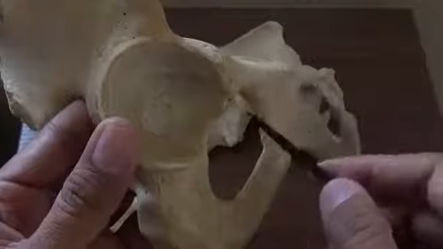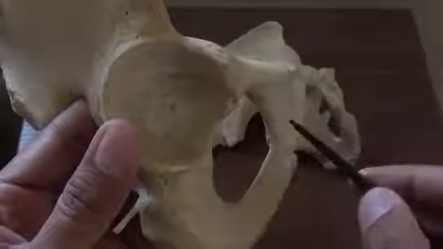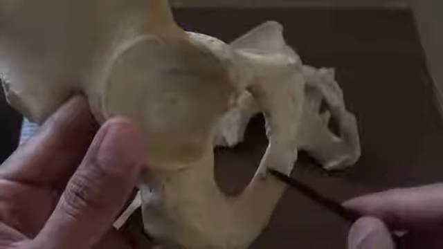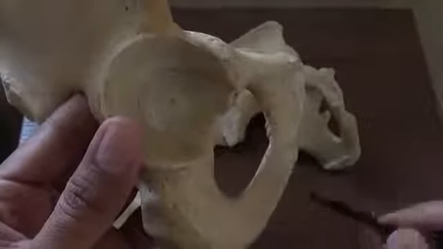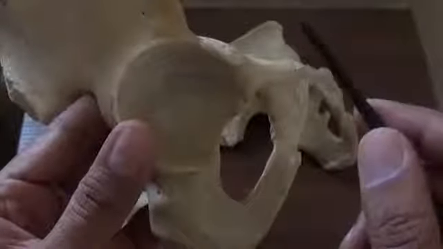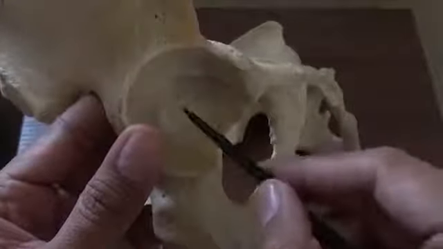Now let's see pubis. The pubis is made up of body, a superior ramus and inferior ramus. The inferior ramus joins with the ramus of ischium to form conjoint ischiopubic ramus. Now pubis is also called as os pubis or pubic bone, and it contributes the antero-inferior 1/5 of acetabulum.